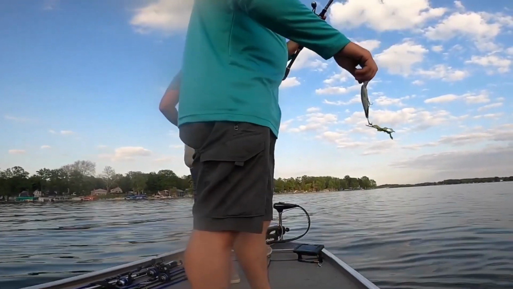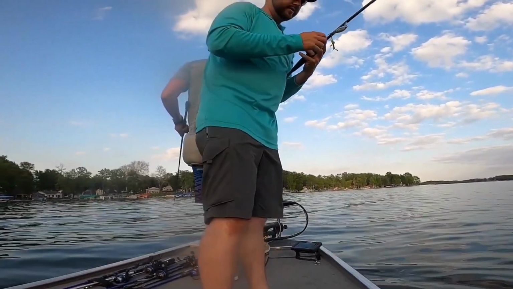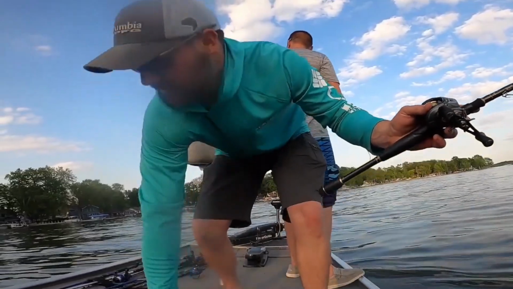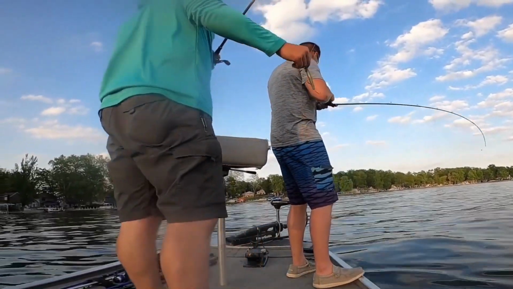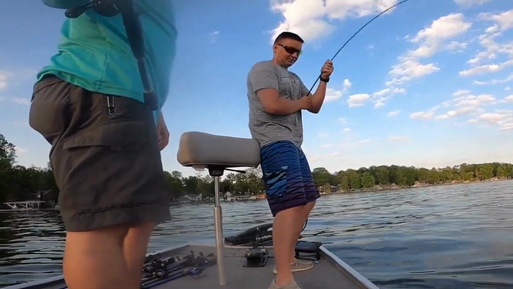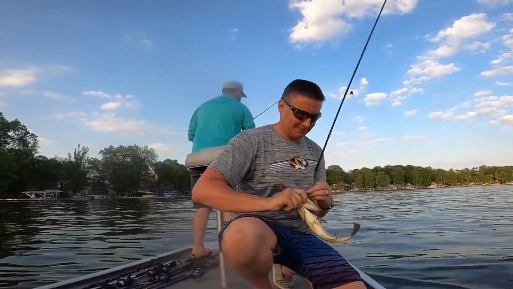I felt it pop and hit, pop, so it felt like a head shake. Nice little fish. Swim bait.